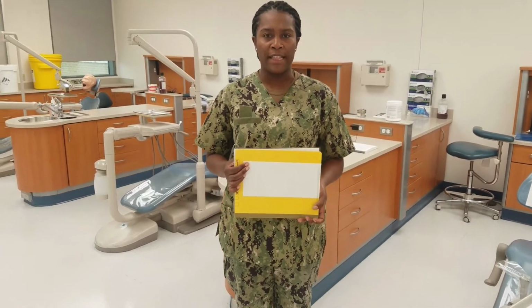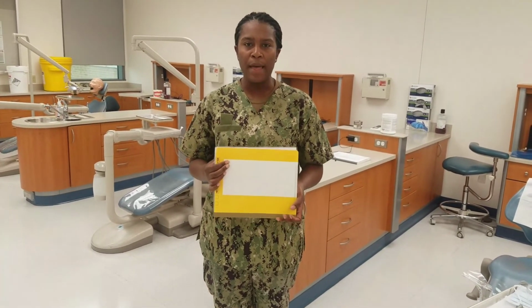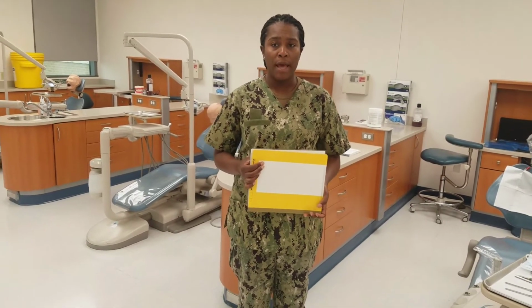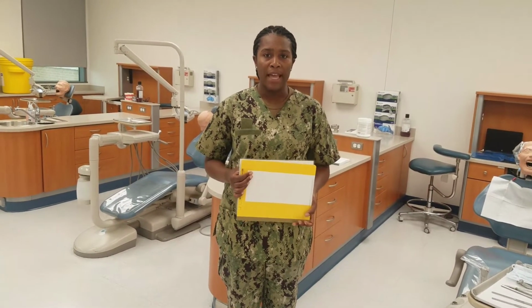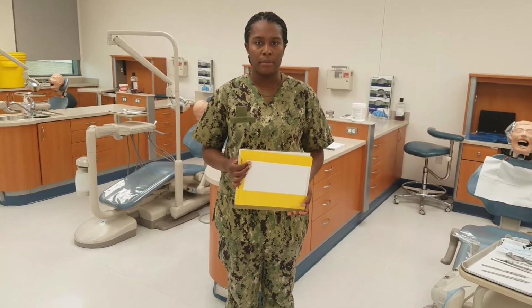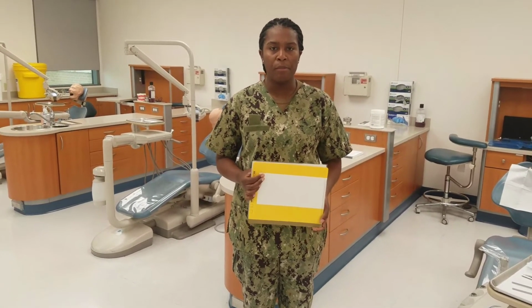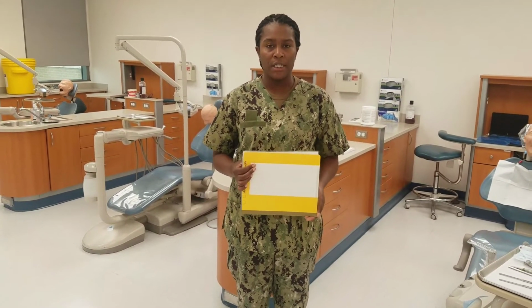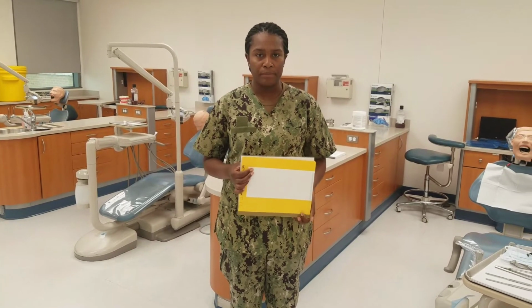If you have a female patient, you will always ask whether or not that patient may be pregnant. This is very important. Also, you have to remember to place the PPE on the patient in the x-ray room, which is the lead vest.